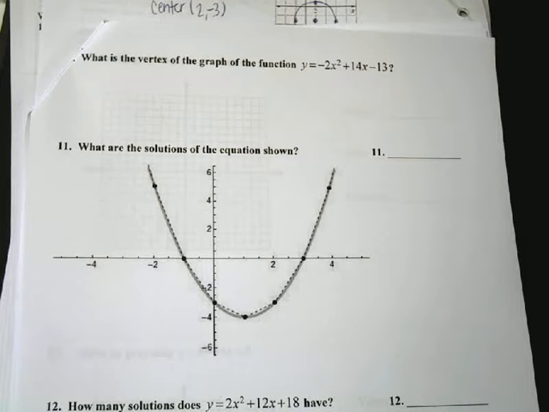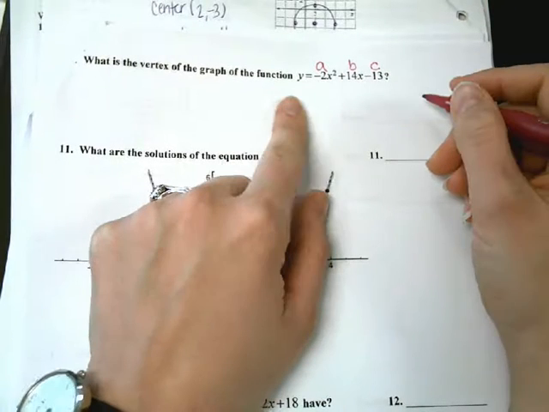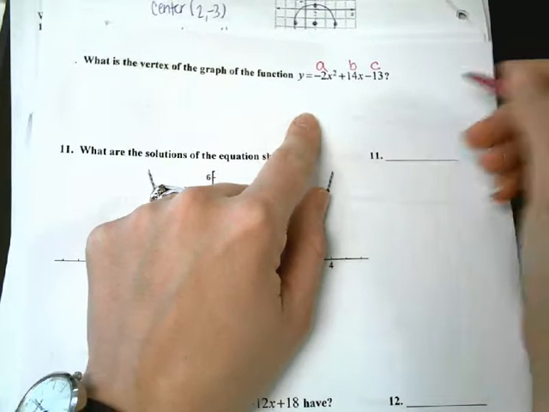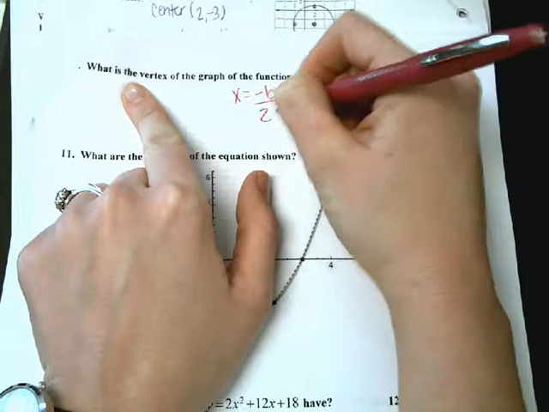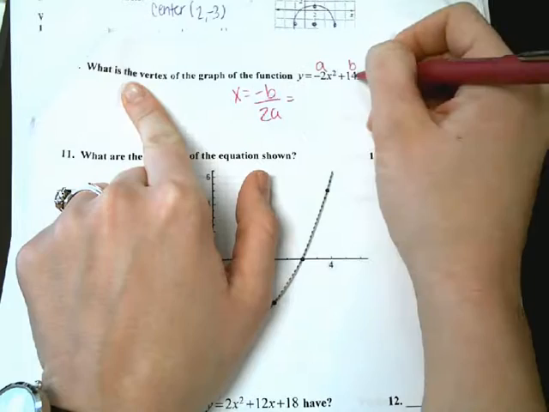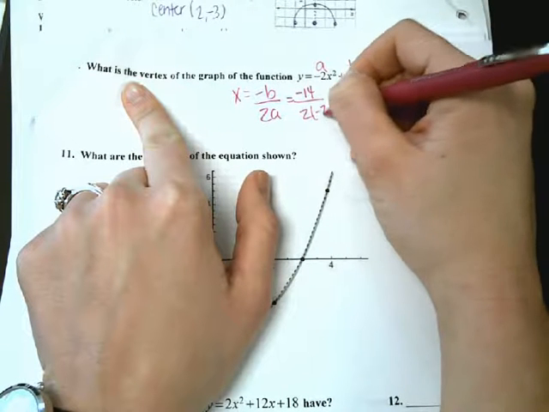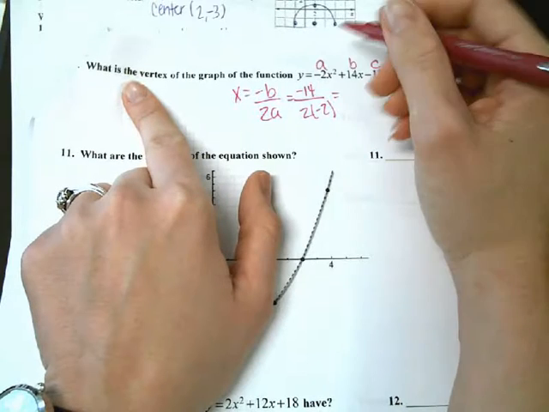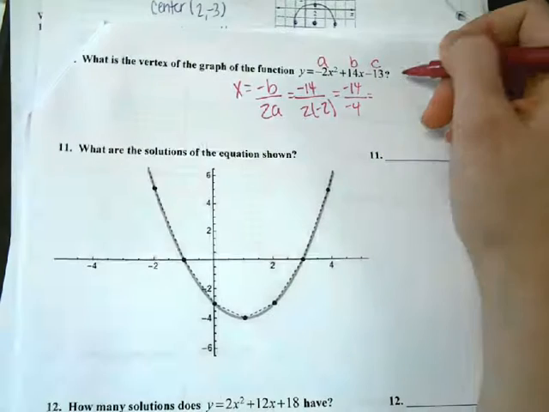Alright, so page 4 of your Unit 10 review. Problem number 10 says, what is the vertex of the graph of the function y equals negative 2x squared plus 14x minus 13? You know the negative 2 is the A, the 14 is the B, and the negative 13 is C. You always want to start with x equals negative B over 2A, or opposite of B over 2A. In this case, the opposite of a positive 14 is a negative 14 over 2 times negative 2. Oh, that's ugly. So negative 14 over negative 4, you can reduce that to 7 over 2.